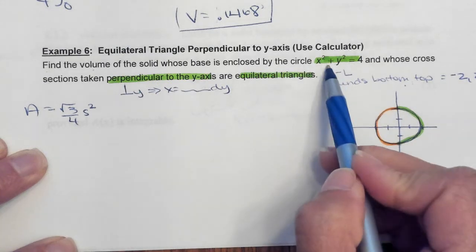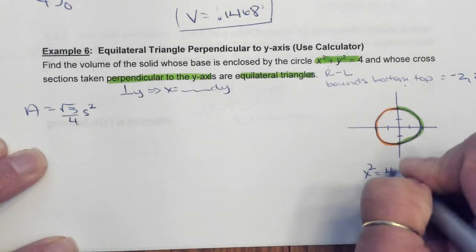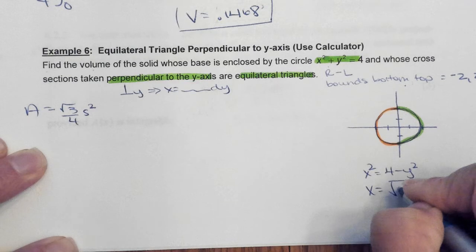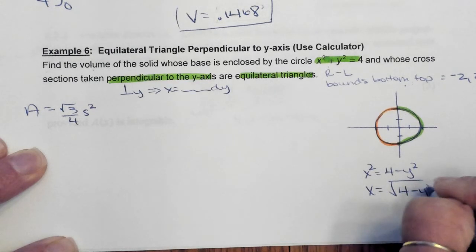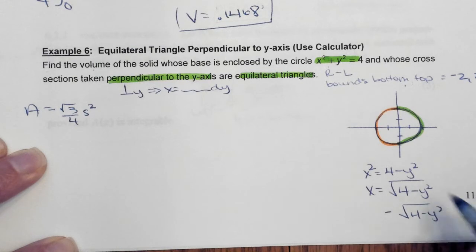Now I just need to solve this for x. So we have x squared is equal to 4 minus y squared. Take the square root. X is equal to the positive square root of 4 minus y squared and the negative square root of 4 minus y squared. This right here represents the right side. This represents the left side.